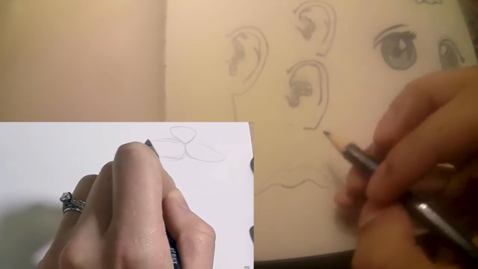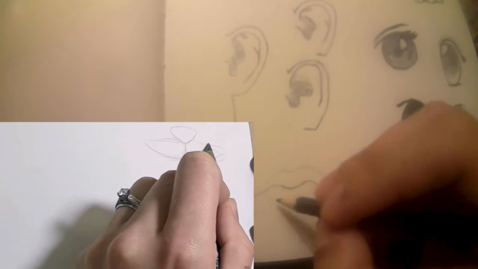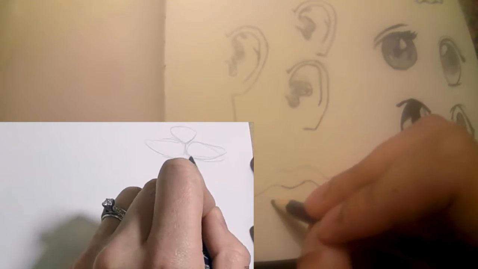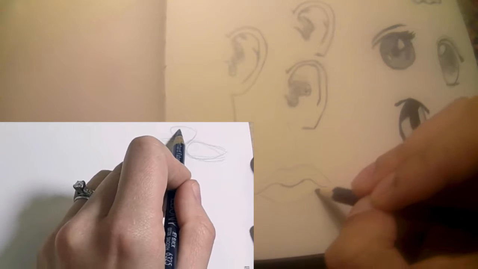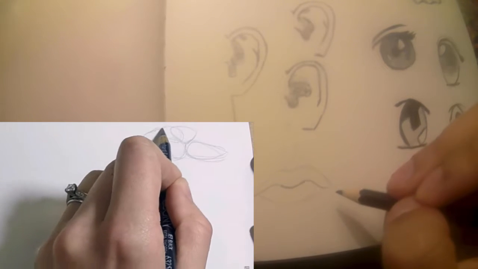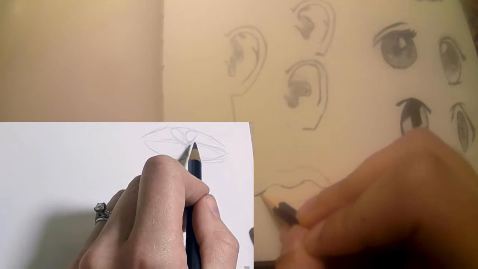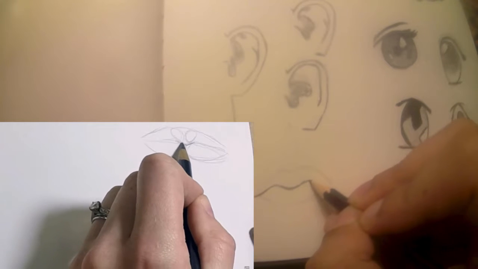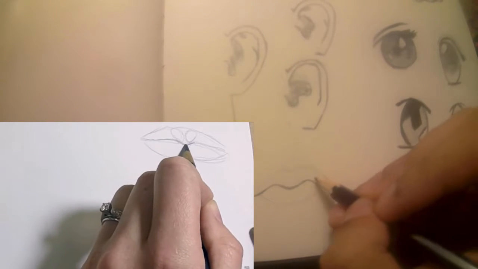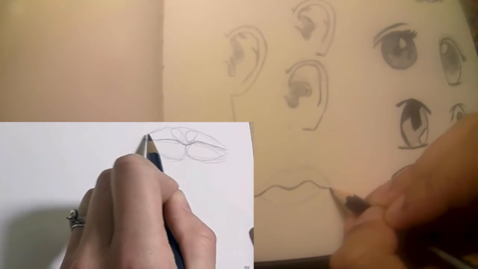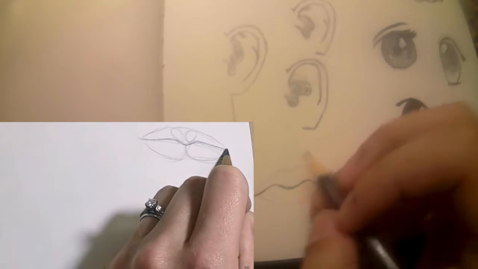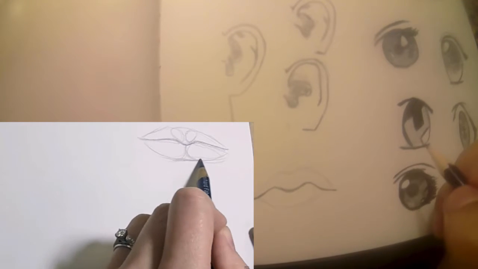We make two equal ones off to the side here, and two overlapping that upside down triangle. Knowing those shapes helps us get the form of the mouth, because from here we can create the line between our lips, and then the shape of the lips around the outside.